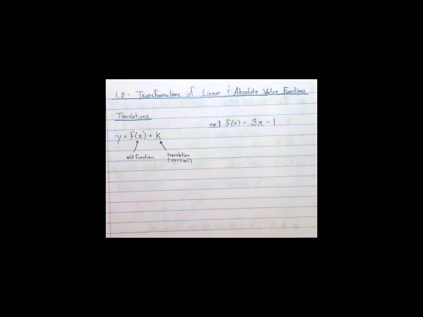But I'm starting off with some random linear function, 3x minus 1. And let's say I want to take that one and translate it up 5. And rewrite that equation for what that would be if I took that thing and moved it up 5.